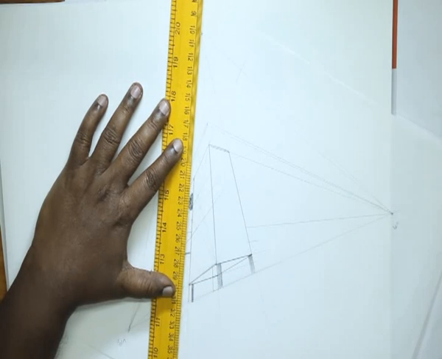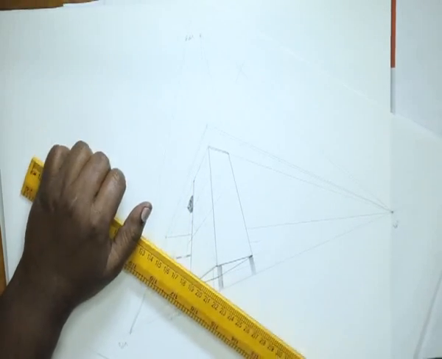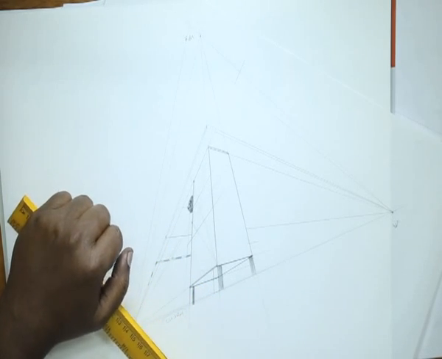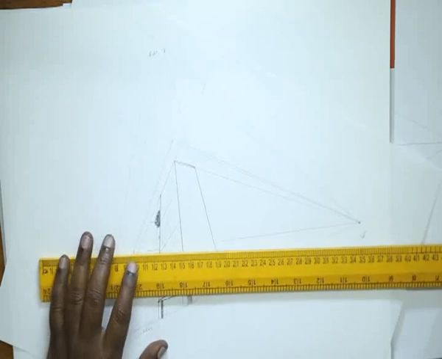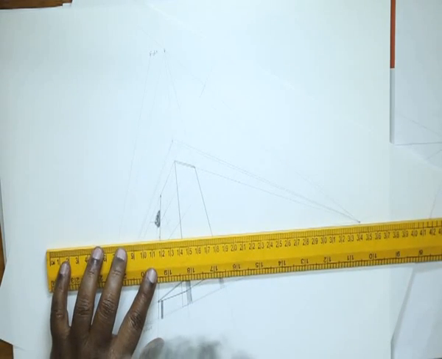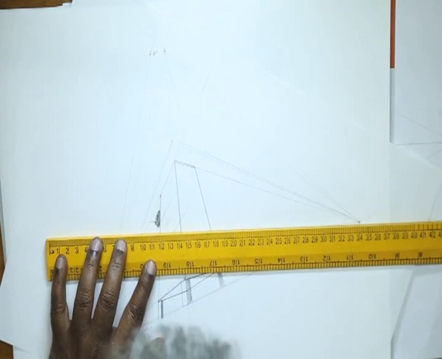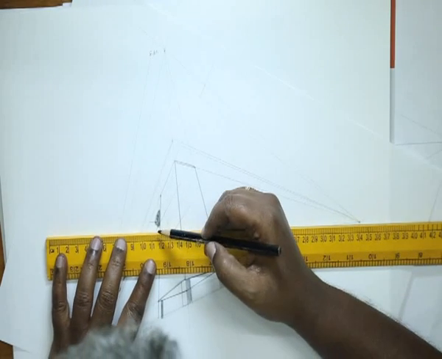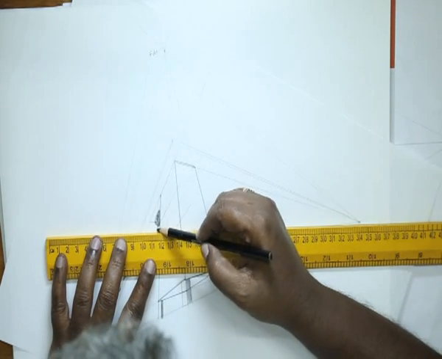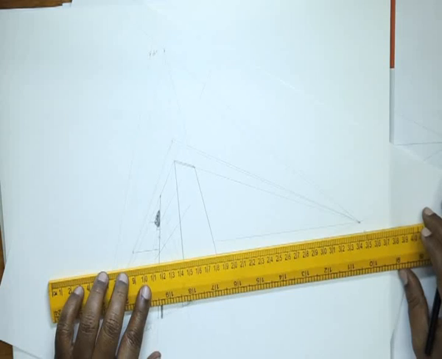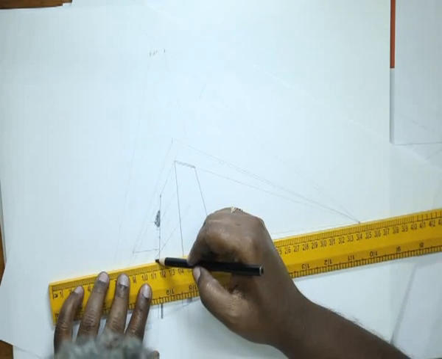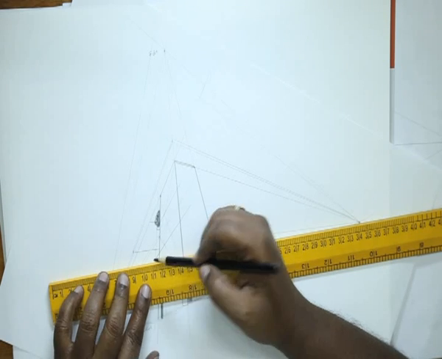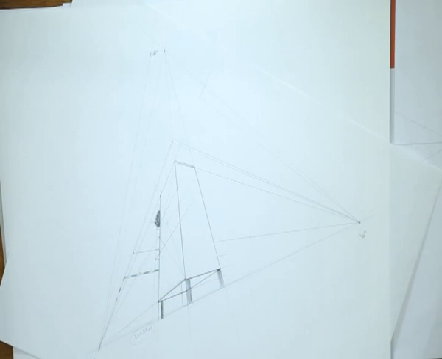So this is going to be the bottom of the platform. But when it comes to this kind of scene, for me it is quite intuitive. I never prepared this.